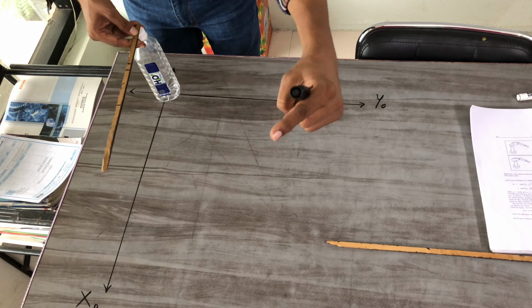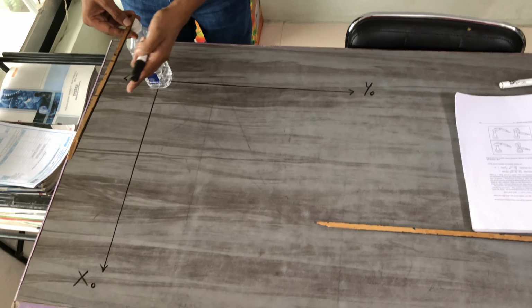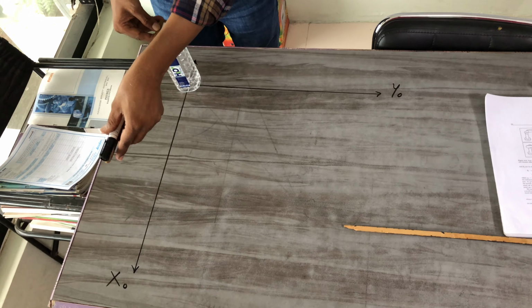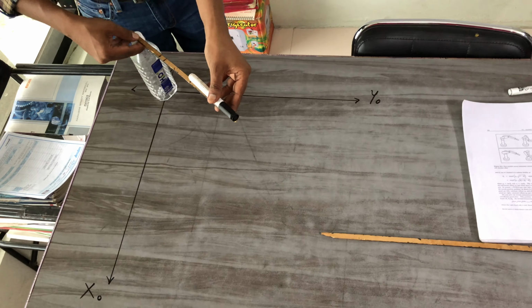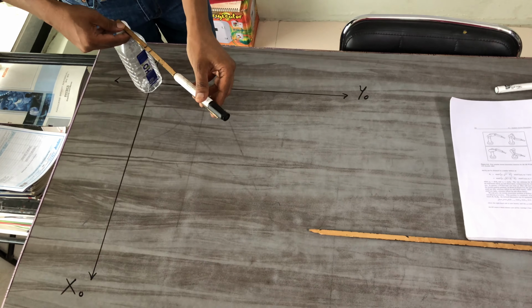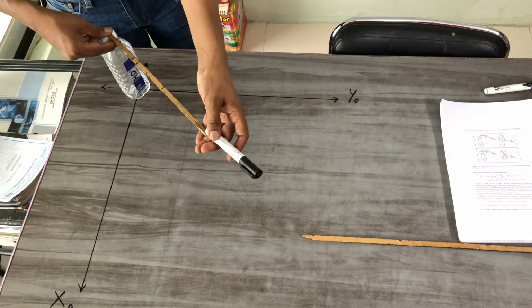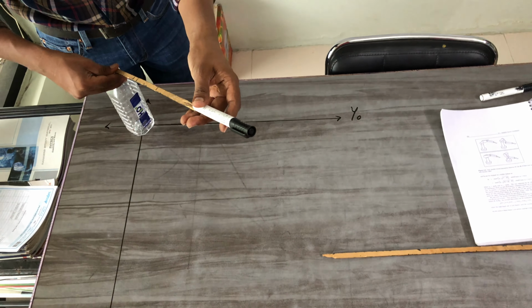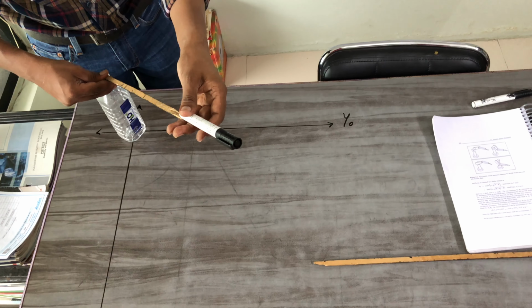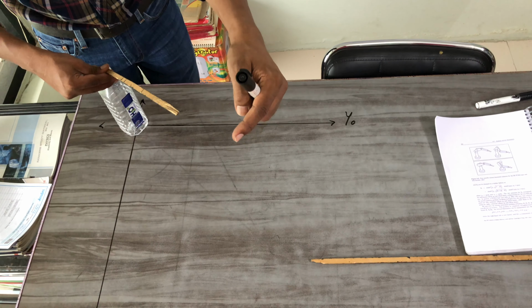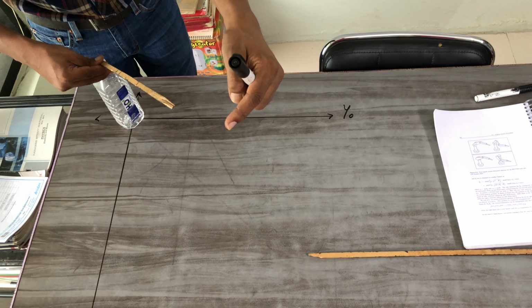Suppose we want to achieve this point. First we will rotate θ1, then after the displacement, and then after this way. Suppose this is the required point px, py, pz.